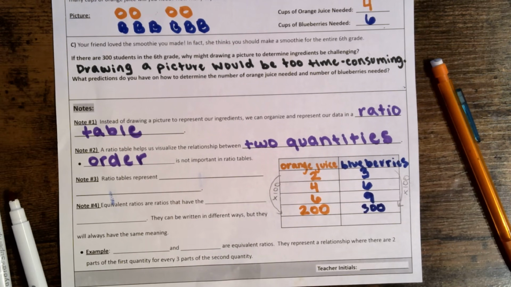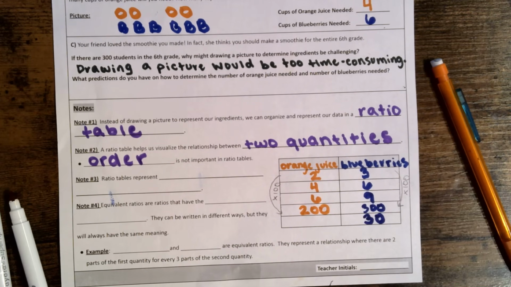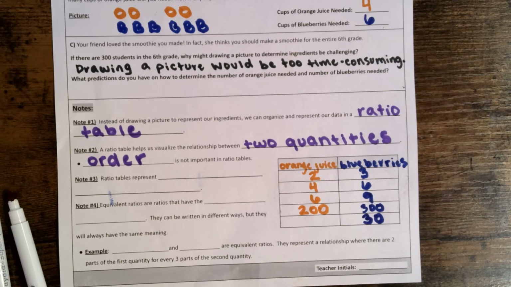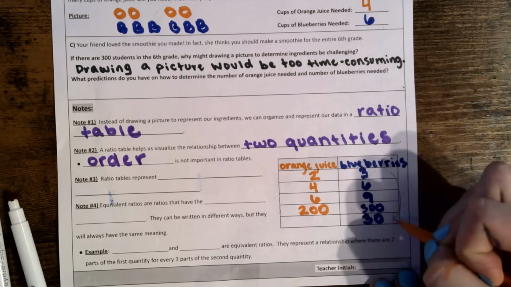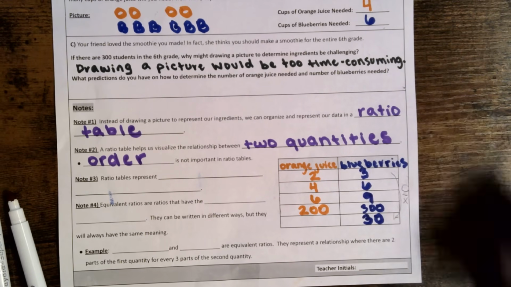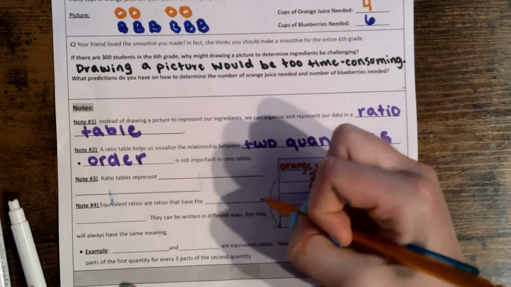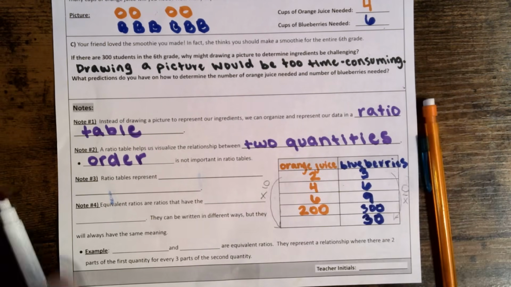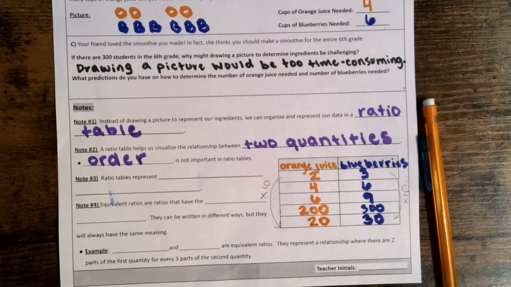Now, let's say I had 30 blueberries. Pause the video and fill in how many cups of orange juice do you think that would be? Well, I'm going to go back to my original ratio, and I know that 3 times 10 is 30. So I'll multiply by 10 on this side, and 2 times 10 is 20. So once again, the key point being the order doesn't matter.